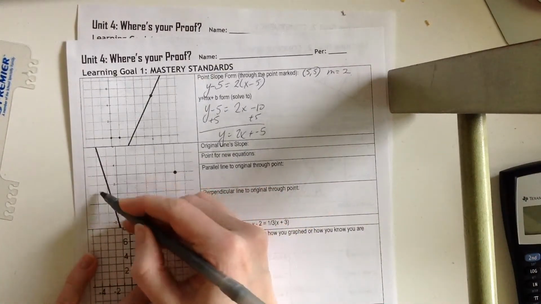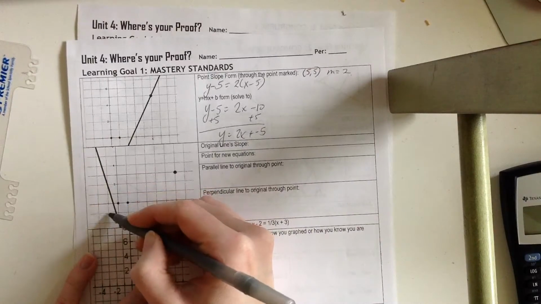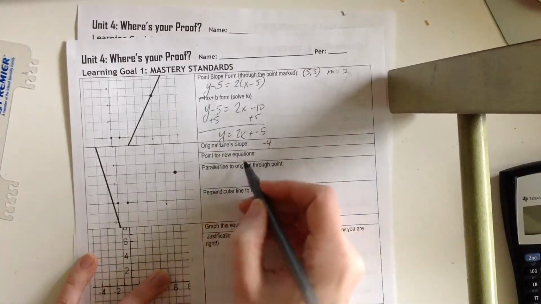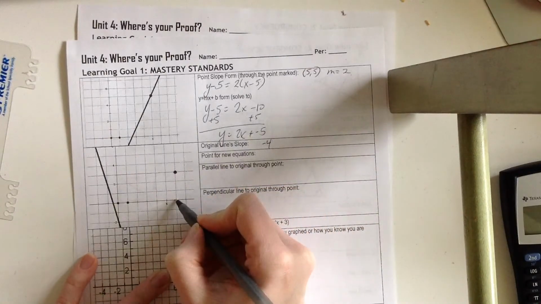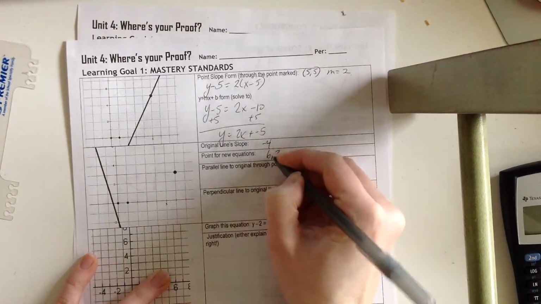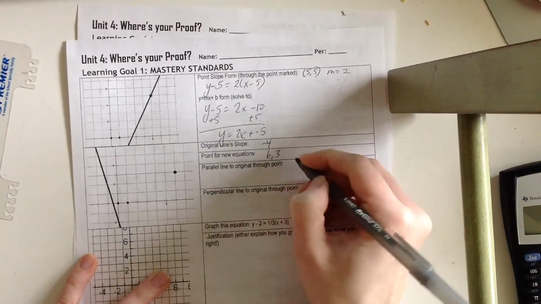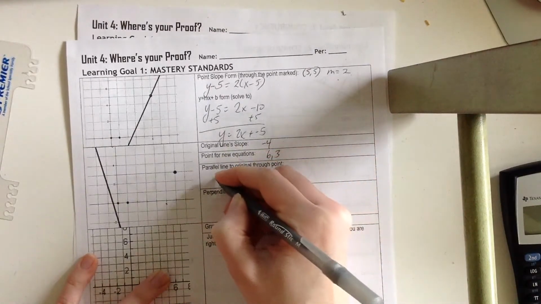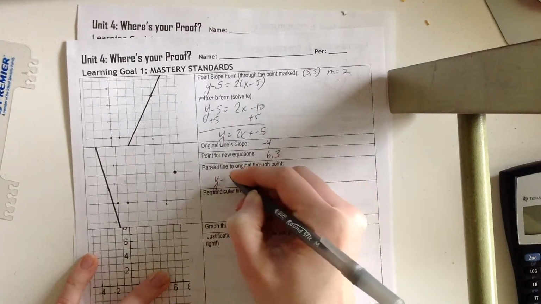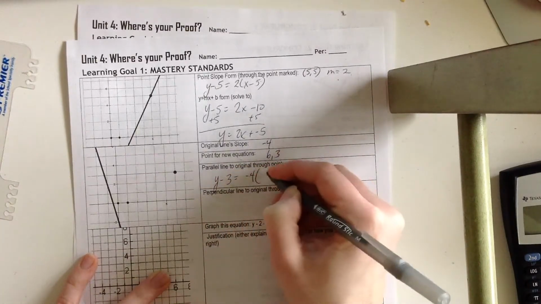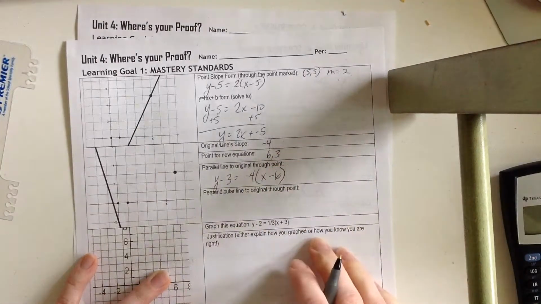Original line slope. Now this line is going down, so let's see. 1, 2, 3, 4 over 1, so negative 4. And the point for the new equation is going to be 6, 3. Okay, so I kind of gave space for what I wrote last time. Parallel means it has the same slope, so let's write y minus the y coordinate, 3 equals, there's the slope, which is the same if it's parallel, x minus the x coordinate.